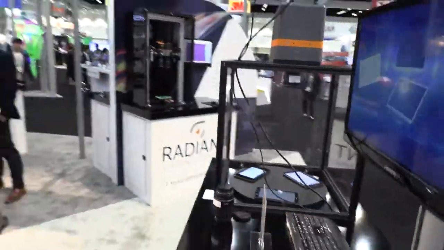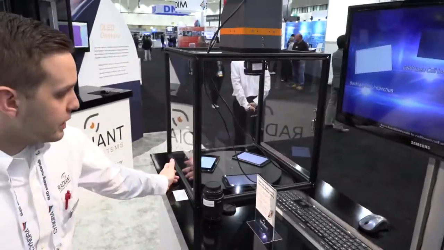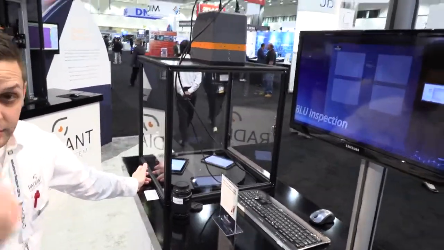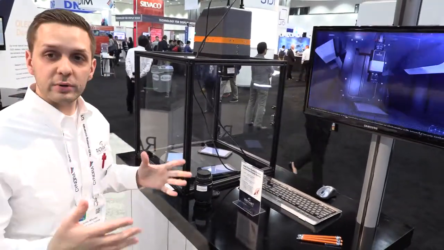this one is testing tablets. Unfortunately, right now we're having an issue with the motor to control this turntable. But the whole point of this demo is just to showcase that we're leaders in the whole production process.